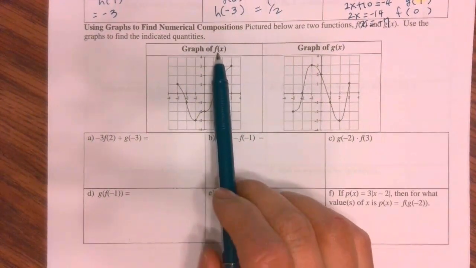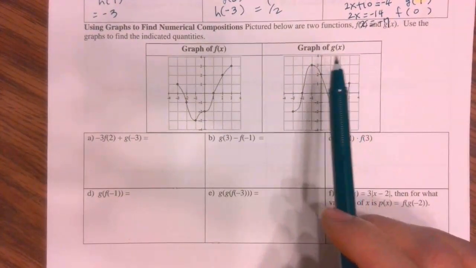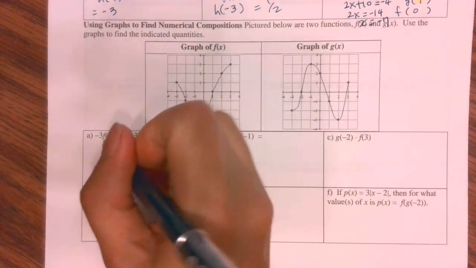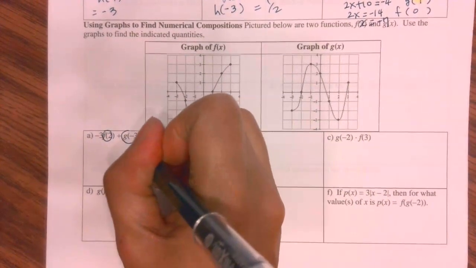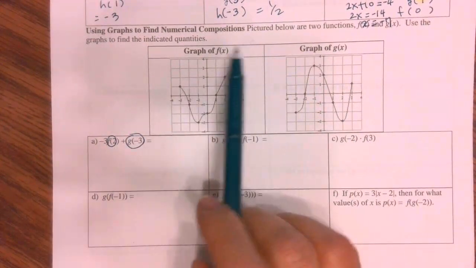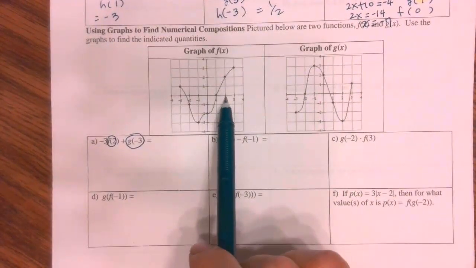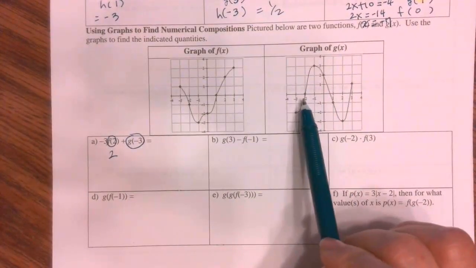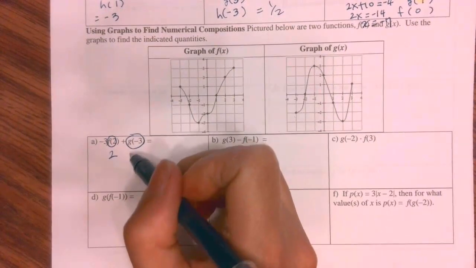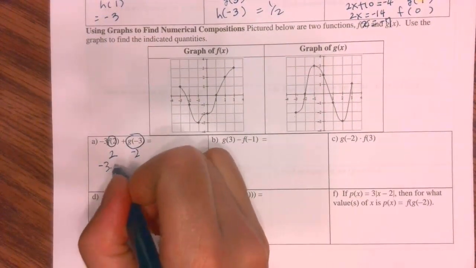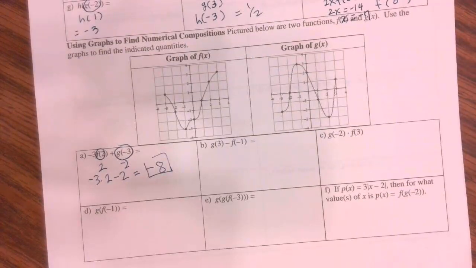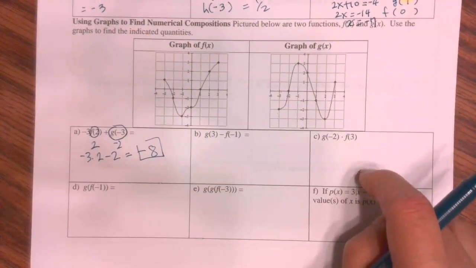Okay, now we're going to do using the graphs. All right, what are we given? We have f of x here, we have g of x here. How would I do this? Same thing, right? You can find f of 2, you can find g of negative 3. F is the left one, so when x value is 2, y value is 2. So this is 2. G of negative 3, when x is negative 3, y value is negative 2. You just plug it in. So negative 3 times 2 minus 2 is negative 8. Think you can do that? I think you can do that.